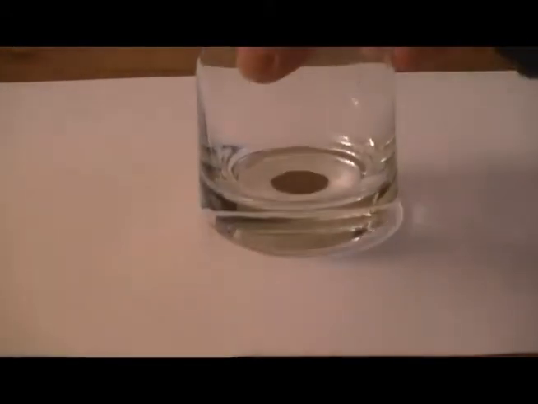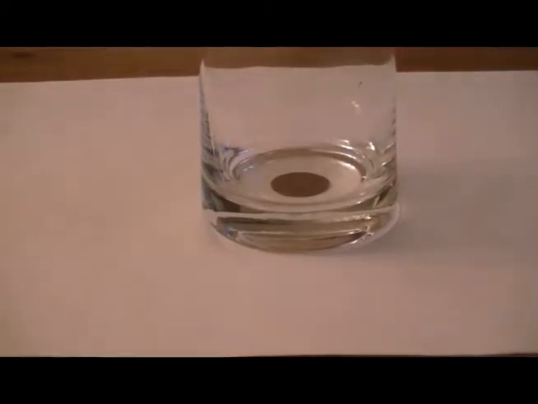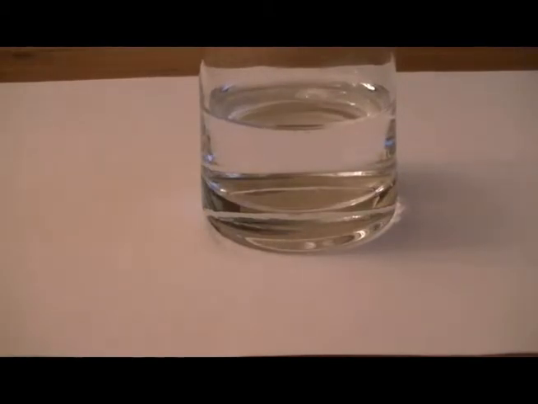The vanishing coin trick. Place a coin on the table and then put a glass beaker on top of it. You need to be looking through the side of the beaker at the coin. Then pour water quickly into the beaker and, as if by magic, the coin disappears.